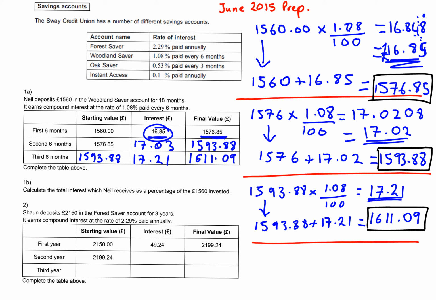Now, if they ask you for simple interest of 1.08, that simple interest would only be on the starting figure. So that's one thing you have to remember. So with compound interest, the interest increases as there's more starting value. Hopefully they will ask you about compound interest, but look at simple interest as well.